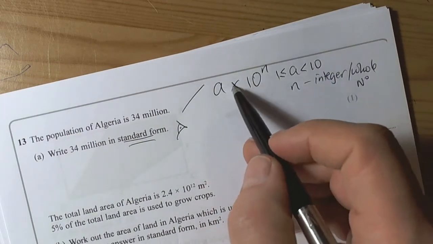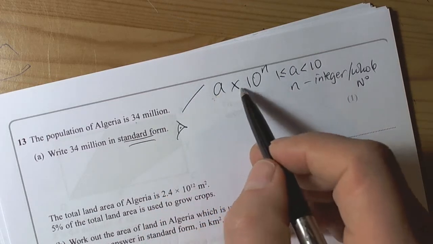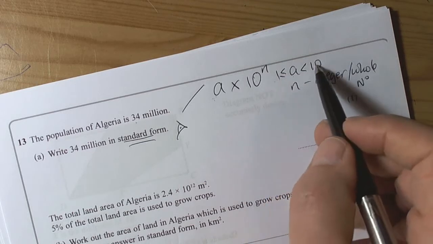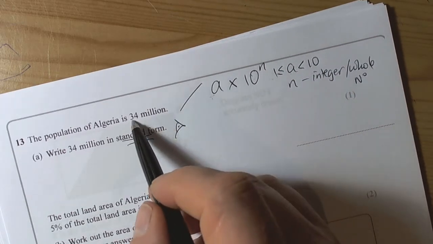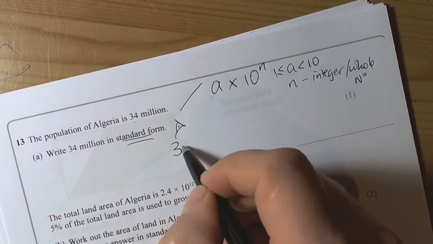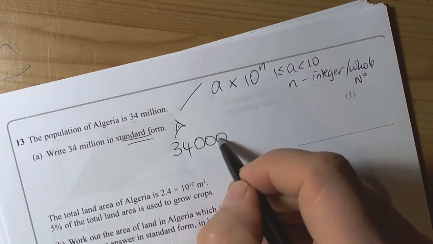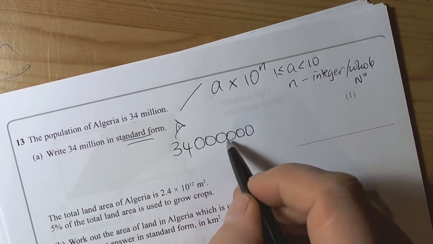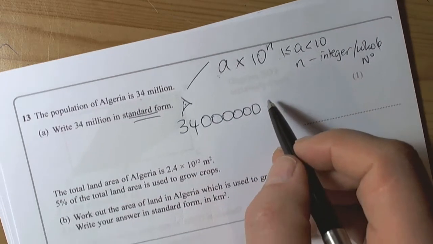So we're looking to rewrite 34 million in this format of some number times that, where the beginning is between 1 and less than 10. The first thing we're going to do is identify what 34 million looks like as an ordinary number. Well, millions implies you've moved digits up 6 places, so that means we need 6 zeros in this case: 34,000,000.